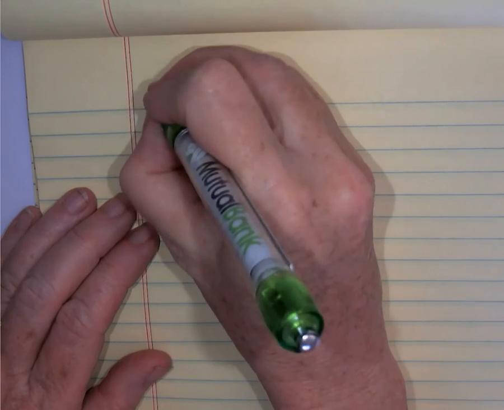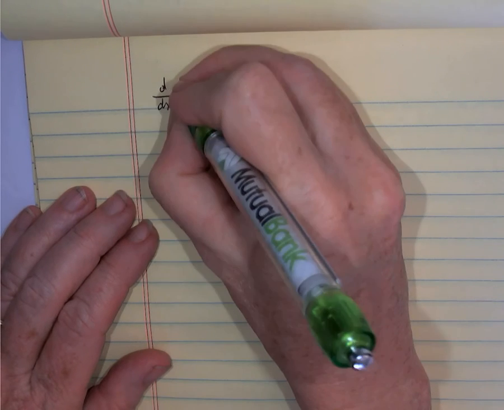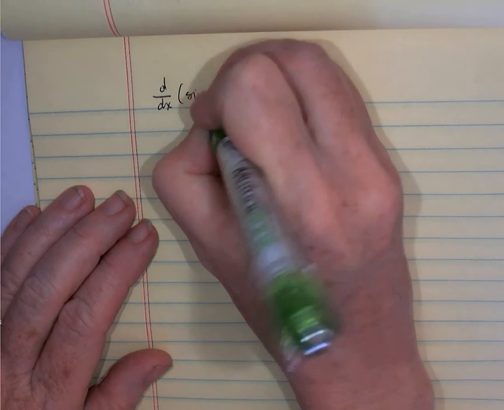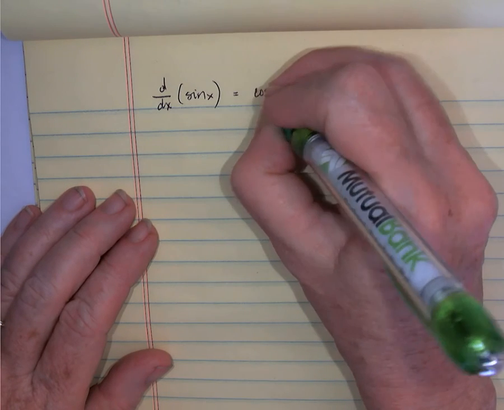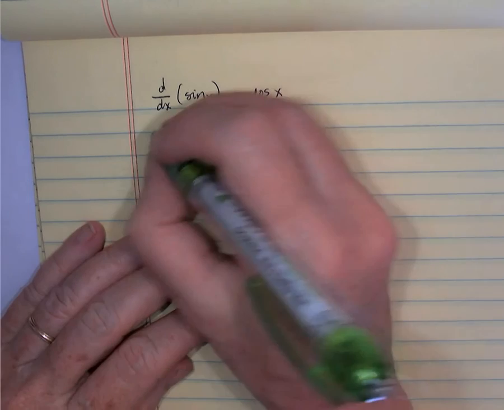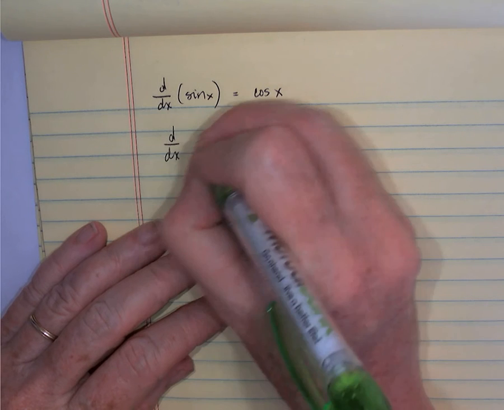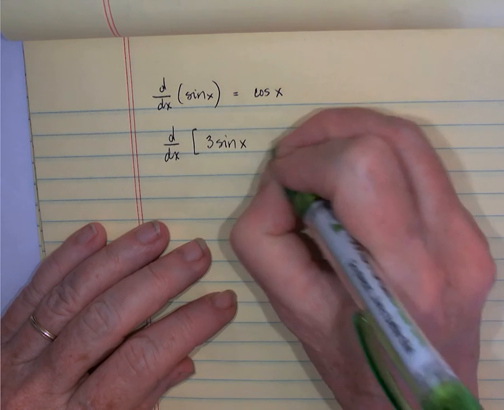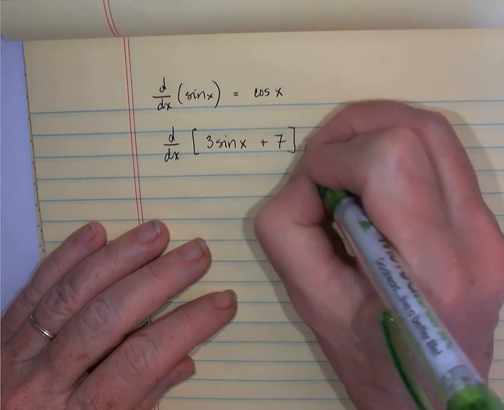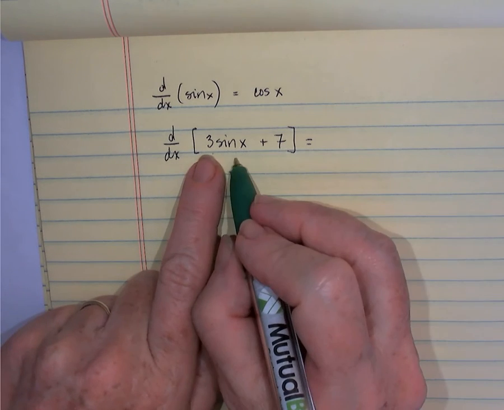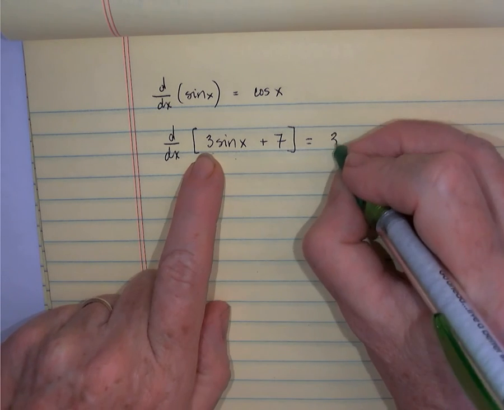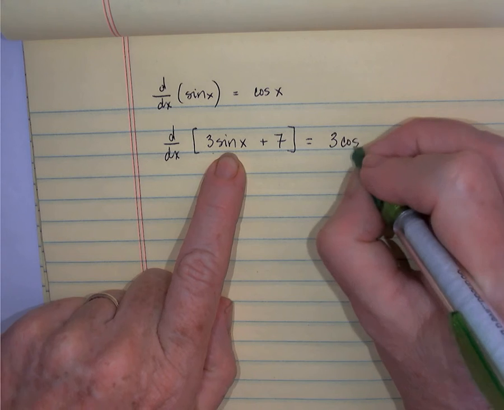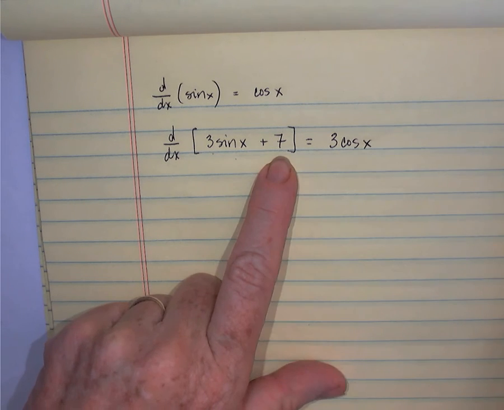And just to finish up, what we have proven is that the derivative of sine of x is cosine of x. And likewise, if you were looking for the derivative of, let's say, 3 sine x plus 7, we'd still use our other rules. Constant multiple rule will carry along that 3, so this becomes 3 times the cosine of x plus 0.